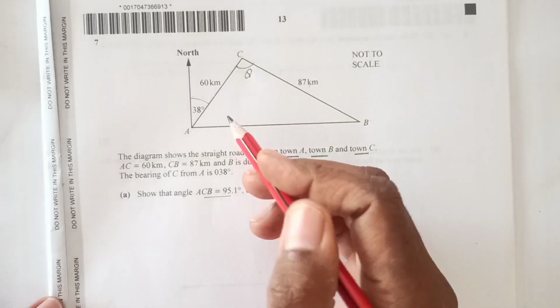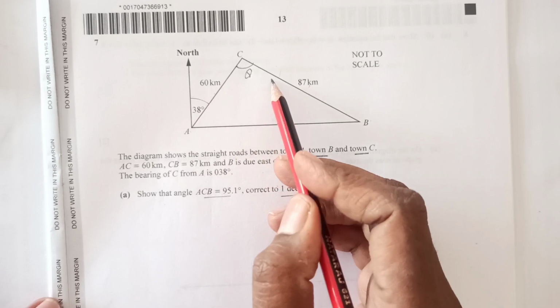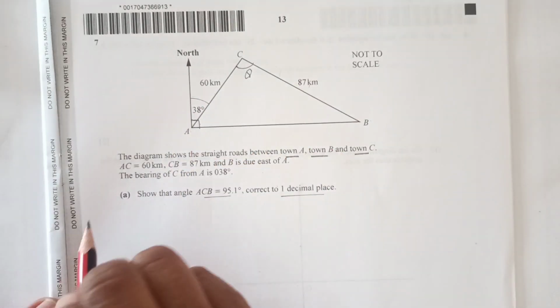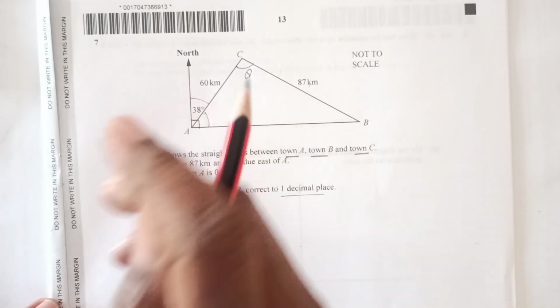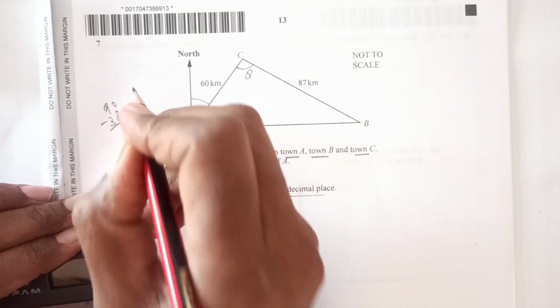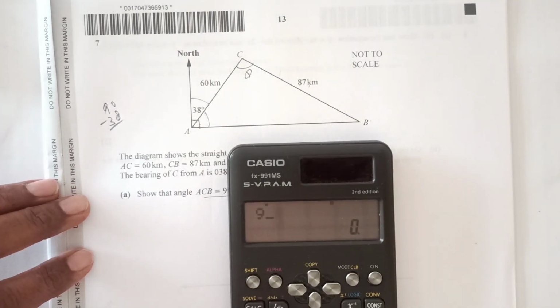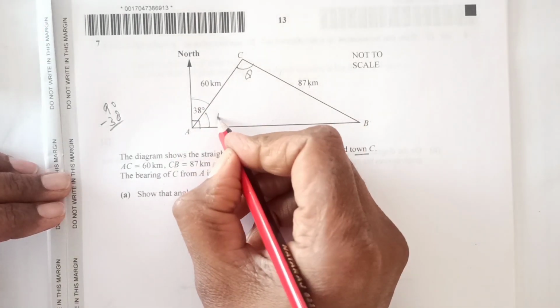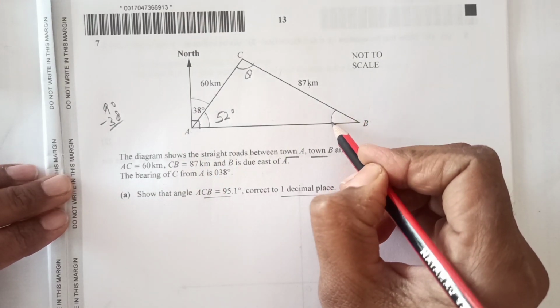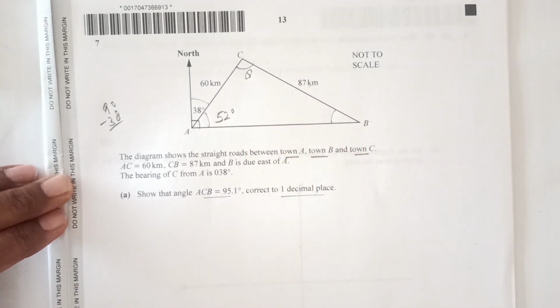So now let's see. We have these two sides, right? And this is a north line. This is going to be at 90. So this angle is going to be 90 minus 38. So 90 minus 38, it's 52, right? So this angle is 52 now. Now if we know this angle, then we can find out the other angle.